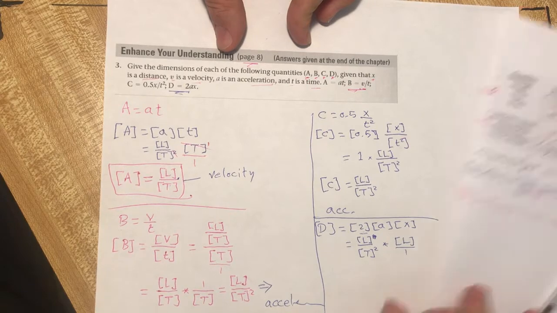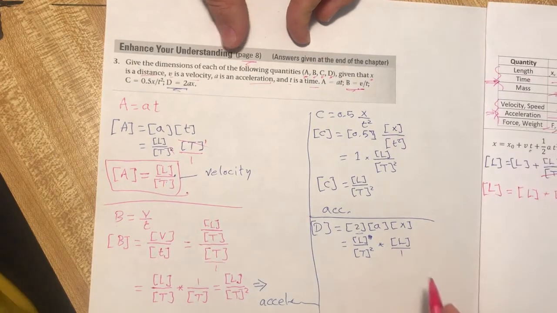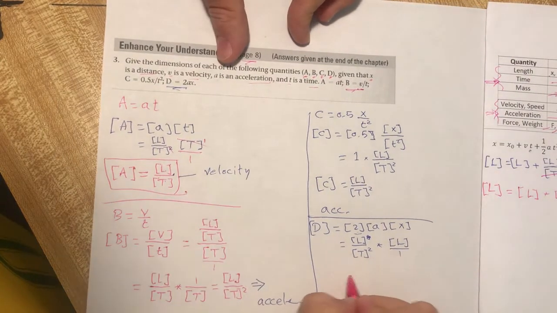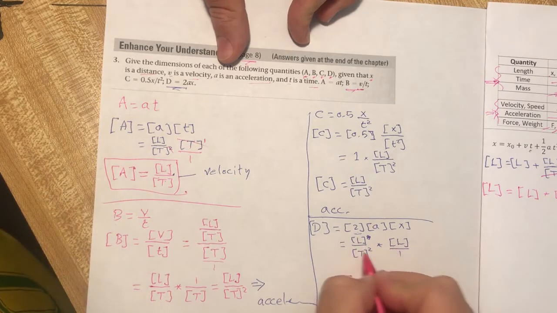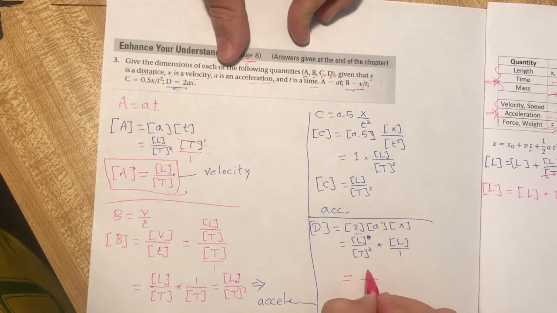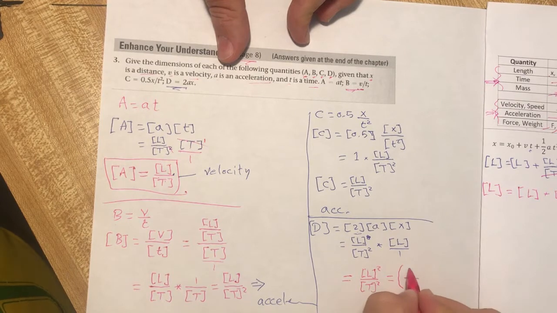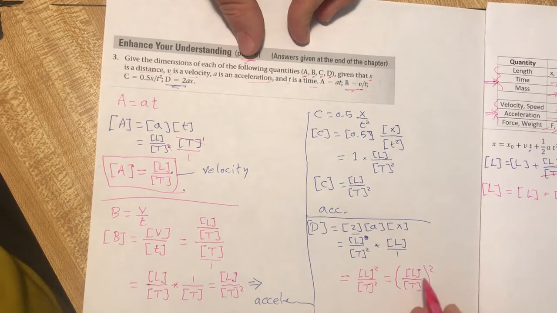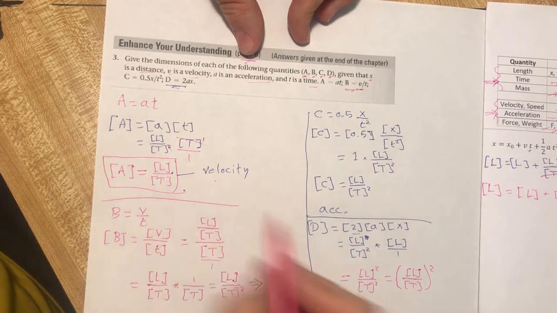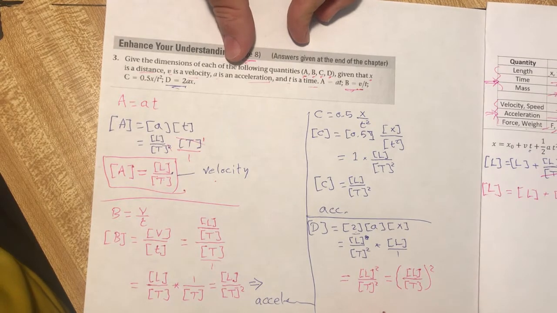I can multiply them in this way: length squared over t squared, which is equal also to length over t, all of them squared. Length over t is a velocity. In this case, this is squared velocity.